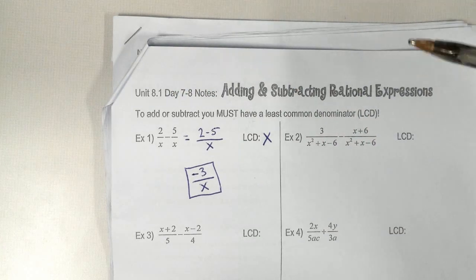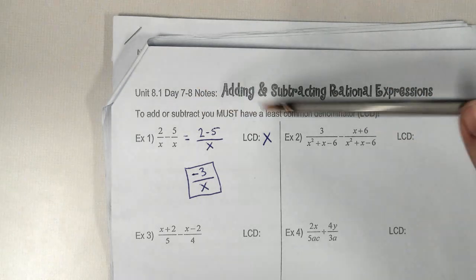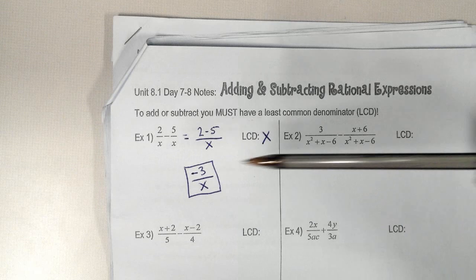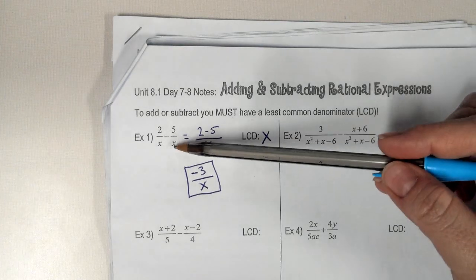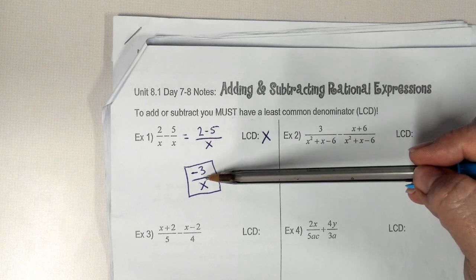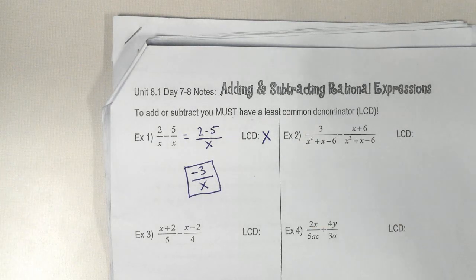Okay, we're adding and subtracting rationals. You have to have a common denominator to add or subtract. So on this one, they already had a common denominator, which was x. And because their denominator was common, we could rewrite it like this. And then 2 minus 5 is negative 3. So that one was simple. There's our answer.